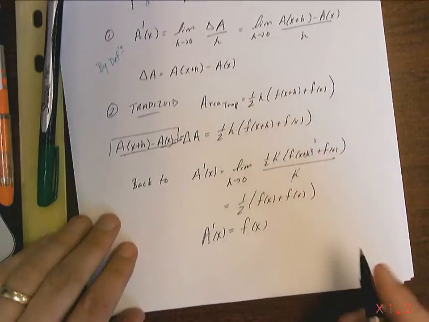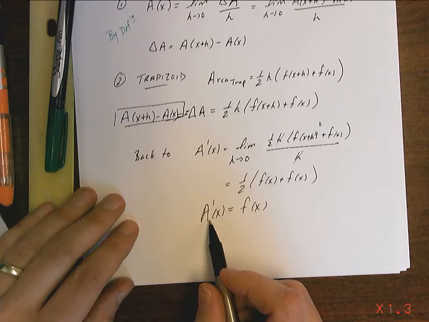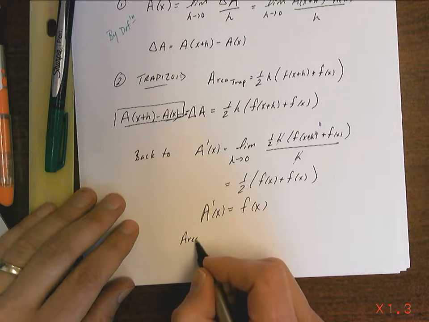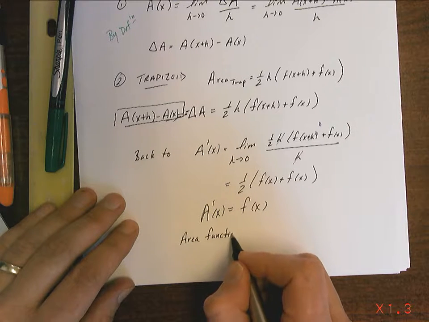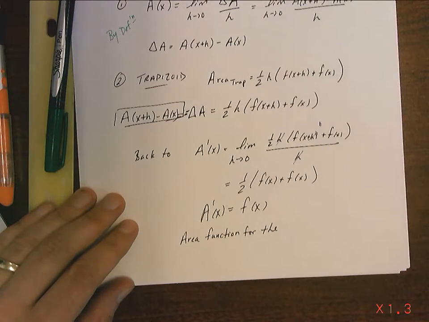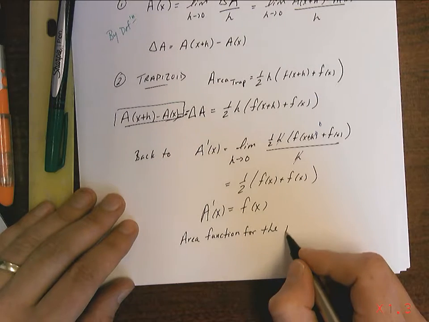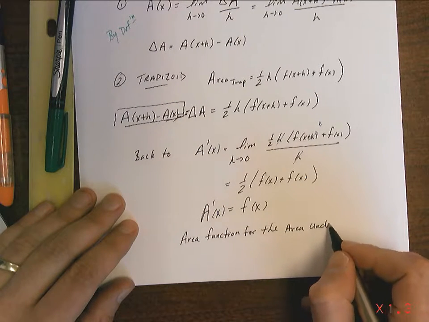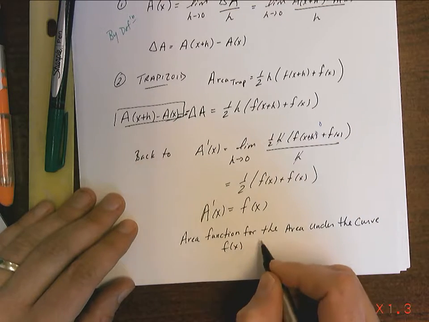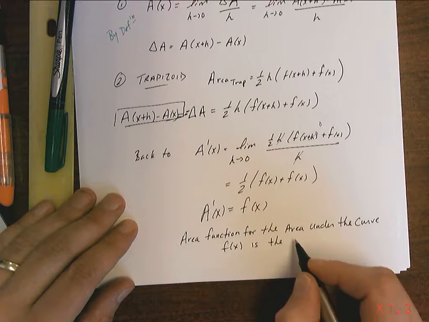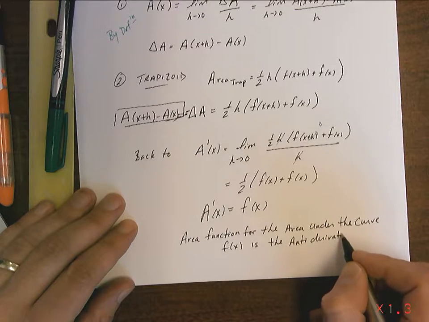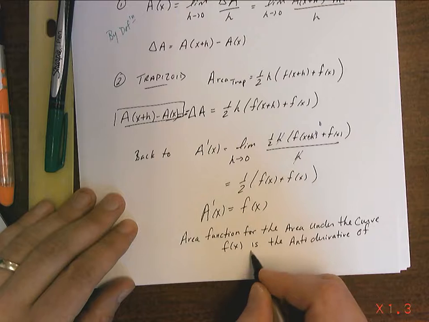Because what that means is that the area function for the area under the curve f of x is the antiderivative of the curve itself.